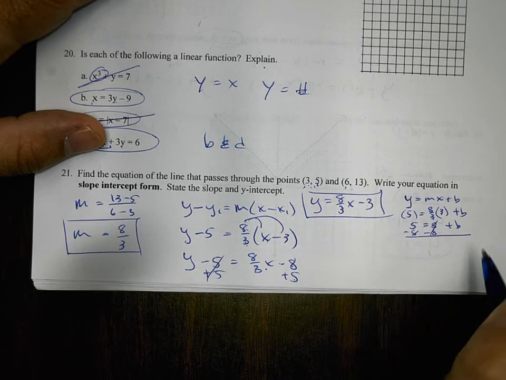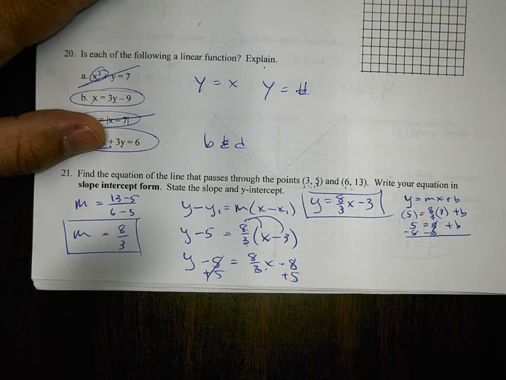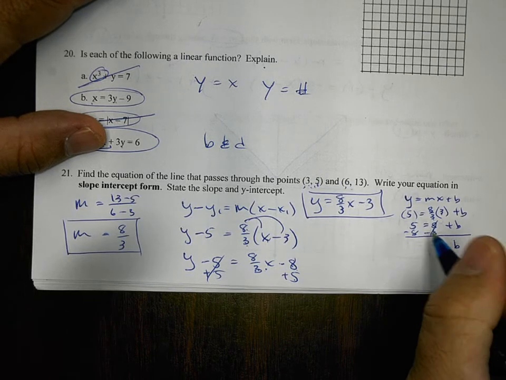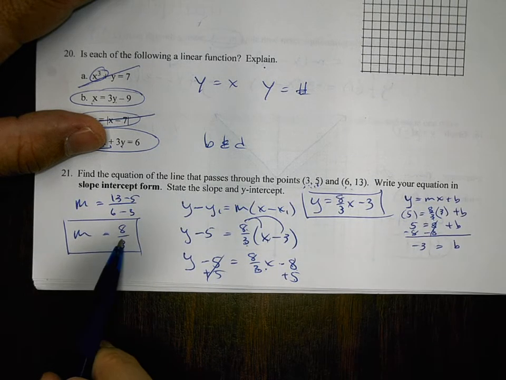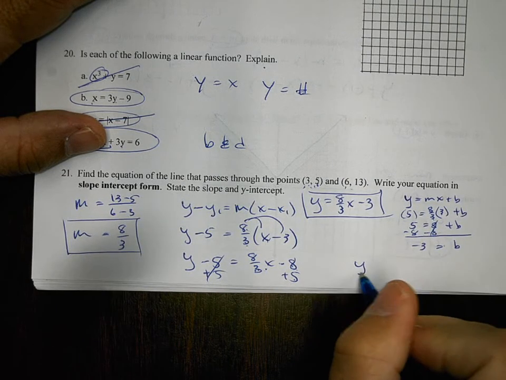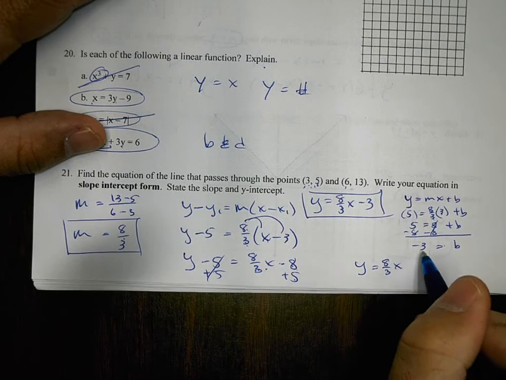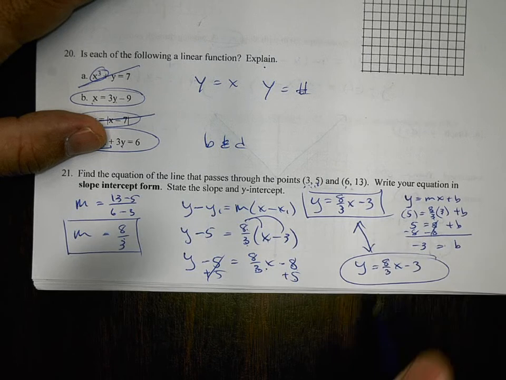When you're solving this, you should see a lot of these numbers are the same, aren't they? Because we're basically working the same problem in a slightly different way. 5 plus negative 8 is negative 3. So now we have your slope over here, we have your y-intercept, and it's simply y equals 8/3 x minus 3. So either way you do it, it comes out the same.